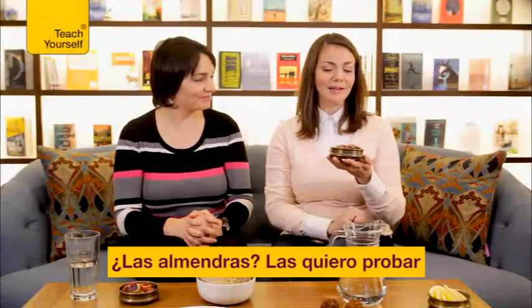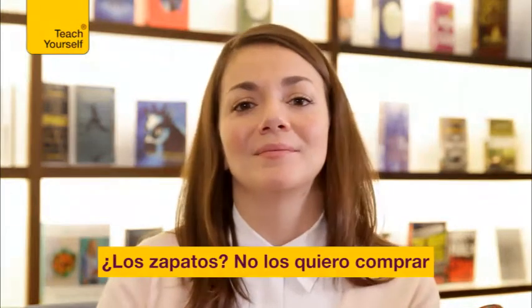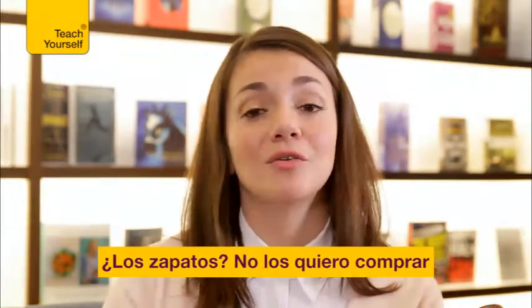Notice how you need to say the direct object pronoun before you actually use the verb, and that it comes after the negative particle no. It's not no quiero lo, I don't want it, but no lo quiero, I not it want. Remember that once you substitute the noun with either lo, la, los, las, there is no need to repeat that word. Las almendras? Las quiero probar. The almonds? I'd like to try them. Los zapatos? No los quiero comprar. The shoes? I don't want to buy them.